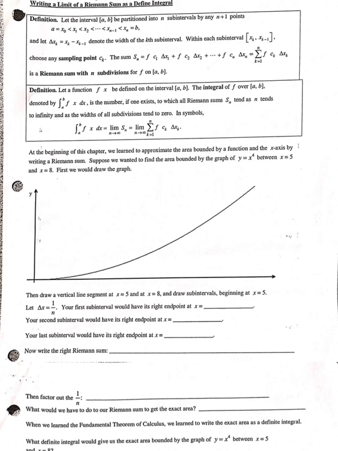Within each subinterval, you can choose any point c sub k. Okay, the sum, oh, this should be f. I don't know why this didn't come up well when I took CAM scanner. f of c1 times delta x sub 1, f of c2 times delta x sub 2 plus and so on, plus f of c sub n delta x sub n.